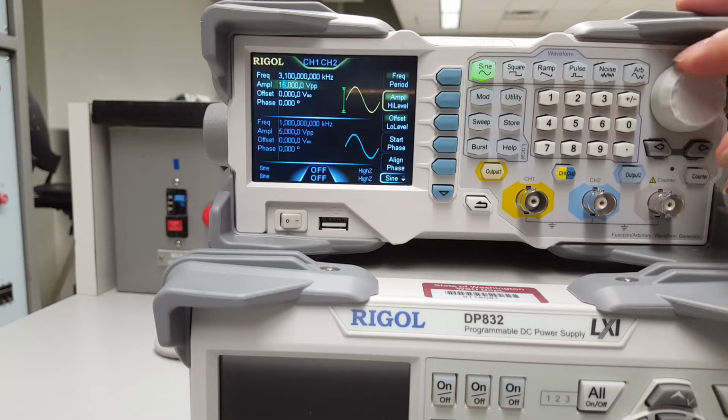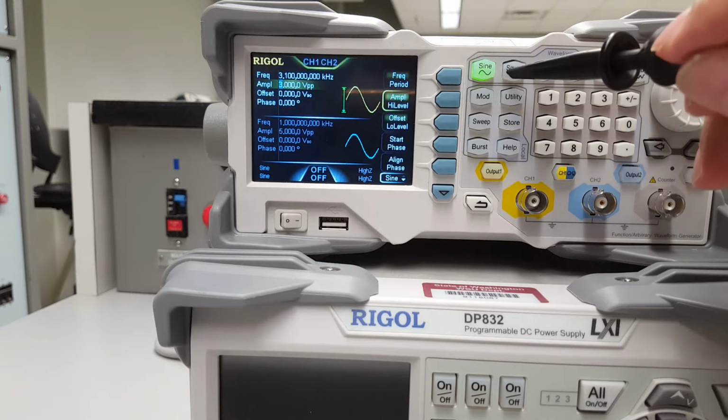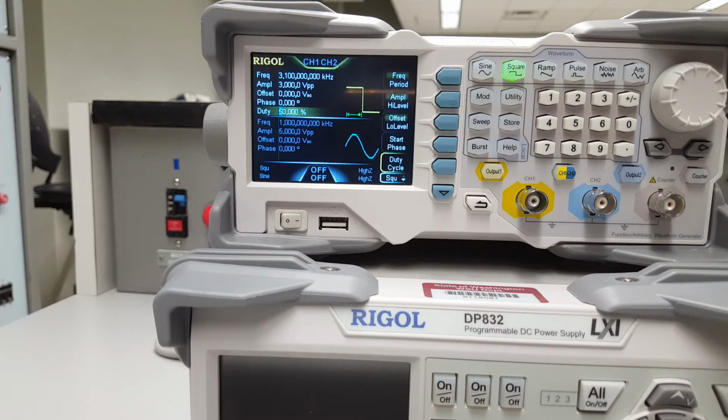Okay? And you can do the same thing with the square wave. So if you want to have a square wave, you can adjust the square wave over here. And basically I can adjust the amplitude, right?